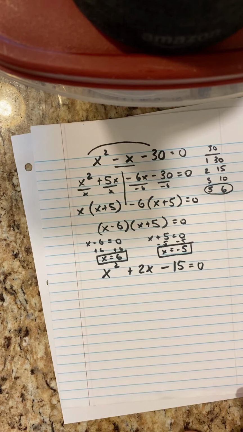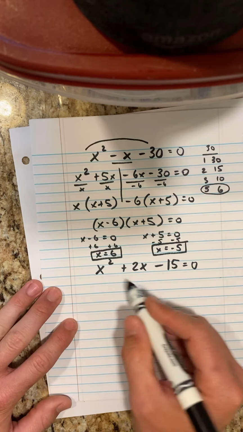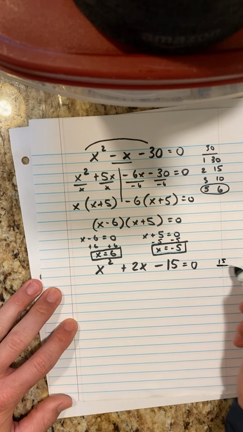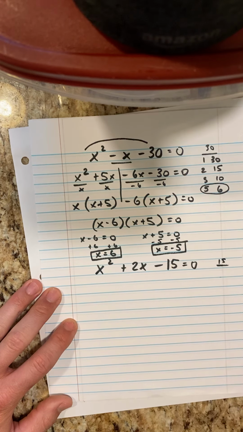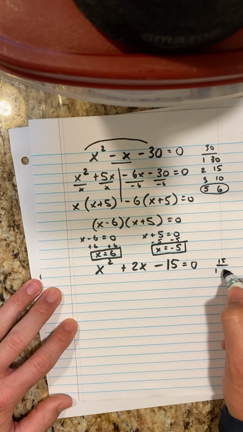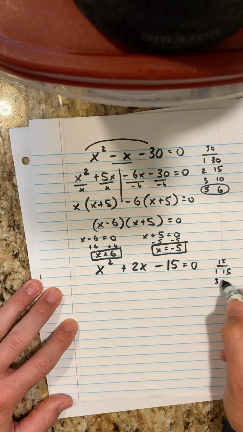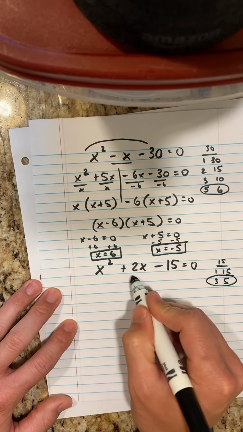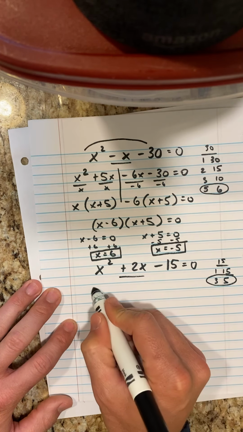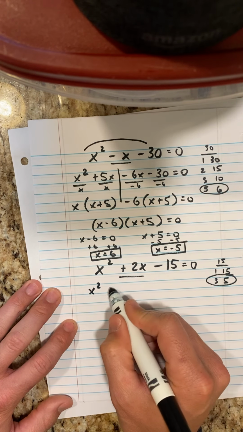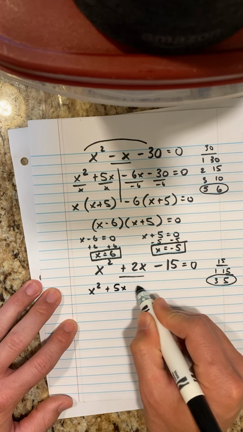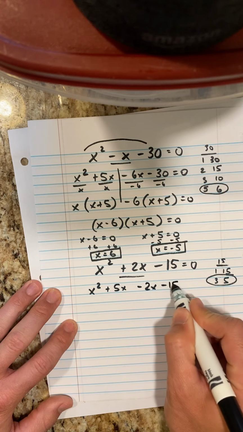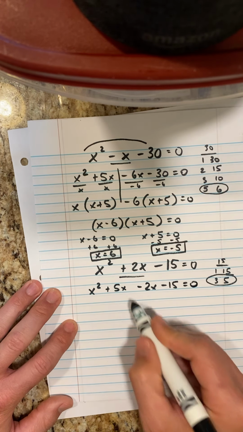Doing the same thing on this next problem, we're going to start by factoring because we are able to factor this problem. So we're looking for factors of 15. We've got 1 times 15 and 3 times 5. That's it. 3 and 5 are going to give us this +2 in the middle. So I've got x squared plus 5x minus 2x minus 15 equals 0.